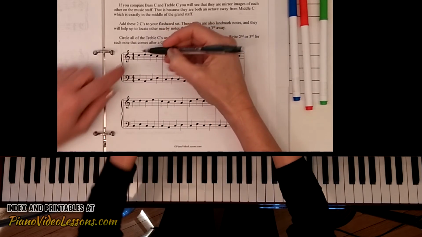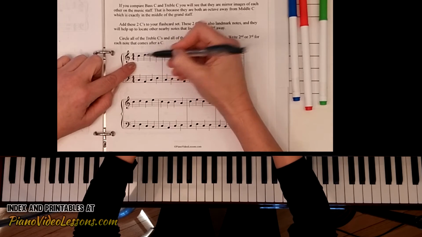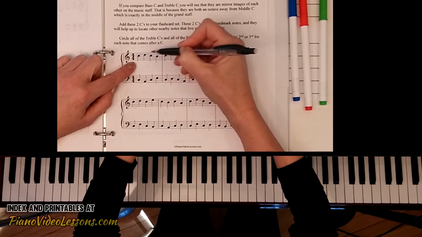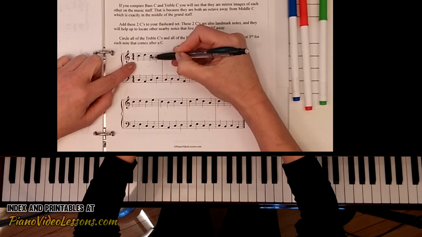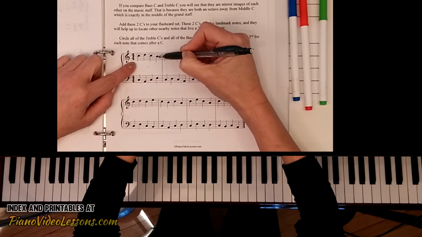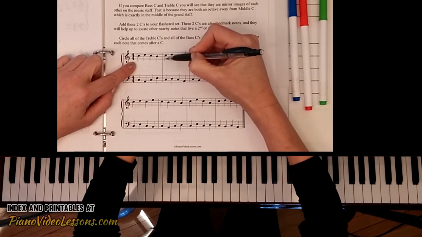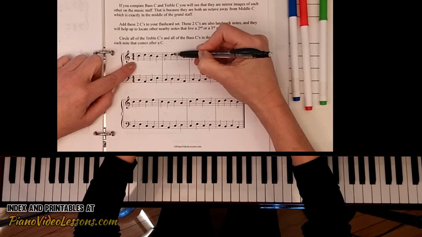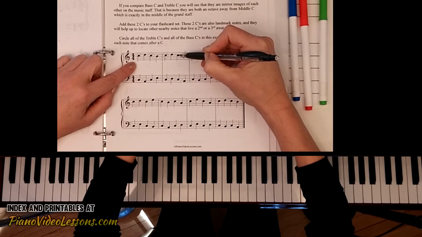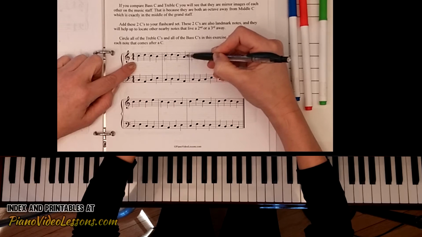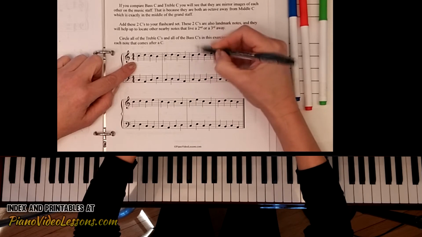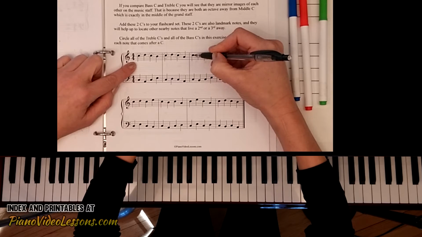All right, so first let's look at the treble clef and the treble staff, and we're going to circle all of the treble Cs. If we see any note that's in the 3rd space up, we're going to circle it. That's a line note. This is a space note, and it's the 3rd space up. That's a line note. That's a space note in the 3rd space. That's a line note. That's a space note. Oh, it's the 3rd space. That's a space note, but it's only in the 2nd space, so this note is not C. We actually know that note from before. It is A.